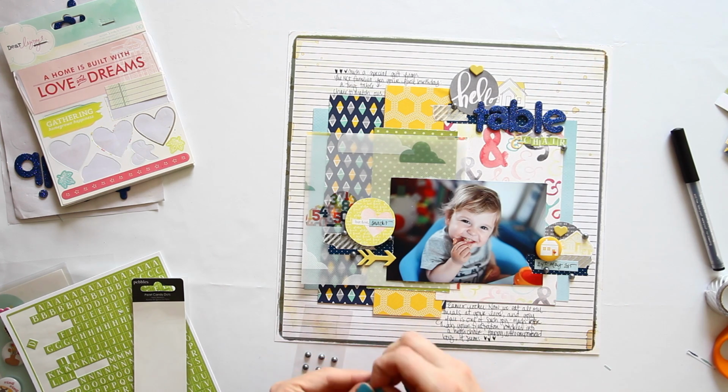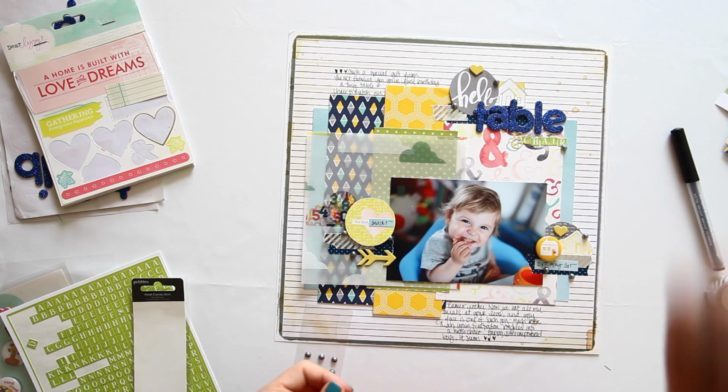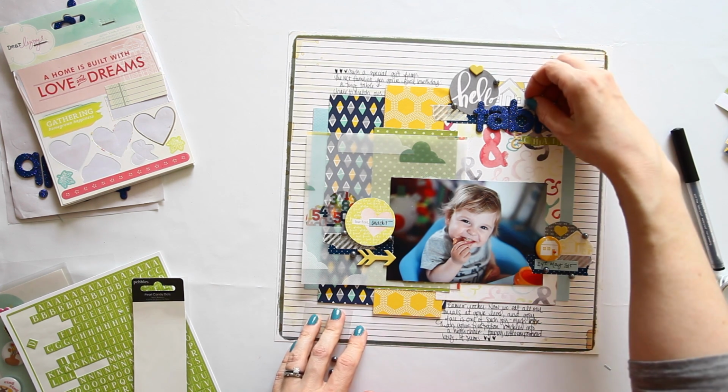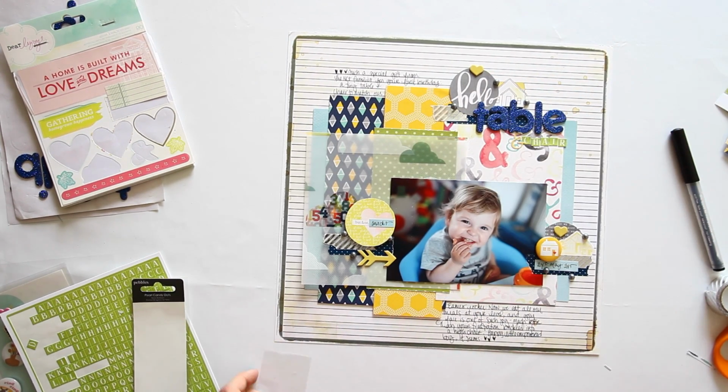Just wondering, I could put it here in the middle. Oh, actually, what if I keep the triangle to just here? Feels a bit more balanced to me.